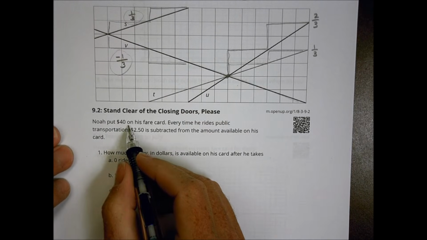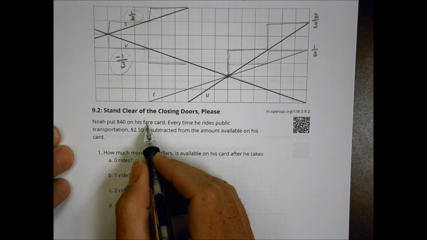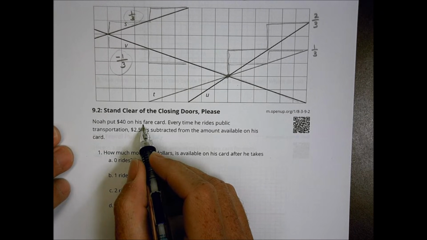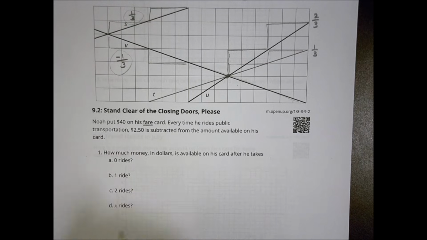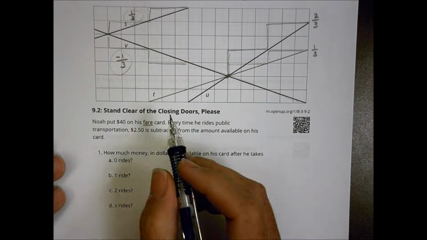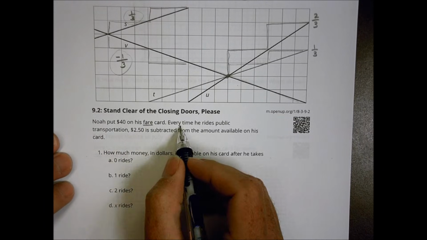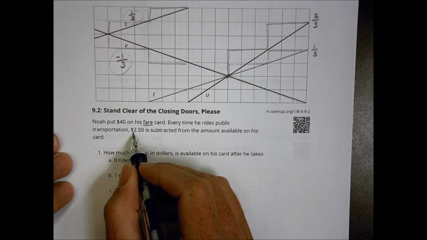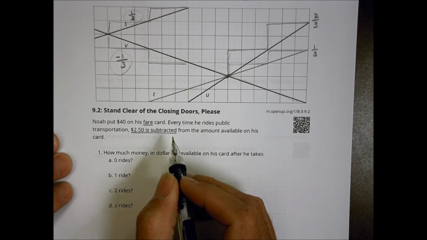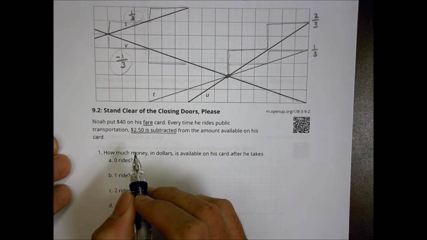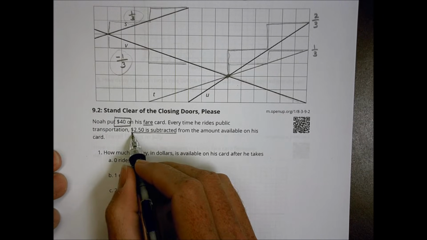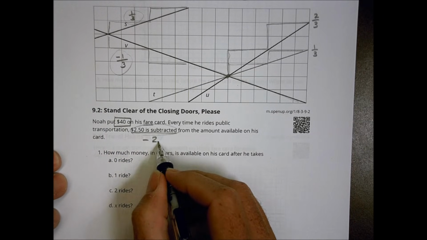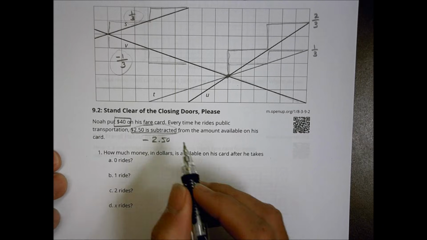Noah put $40 on his fare card. Fare card, for those of you who don't live by subway or bus areas, just means a little card you use to not take cash around, to get on the bus or the subway or the train, whatever it might be. Every time he rides public transportation, $2.50 is subtracted from the amount available on his card. So he starts with 40 bucks, and then we have $2.50 subtracted every single time.